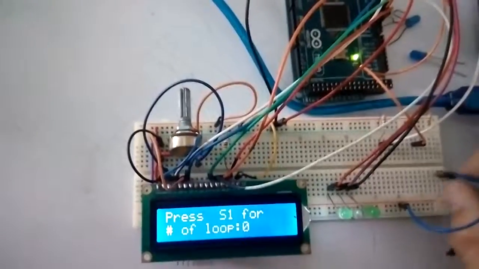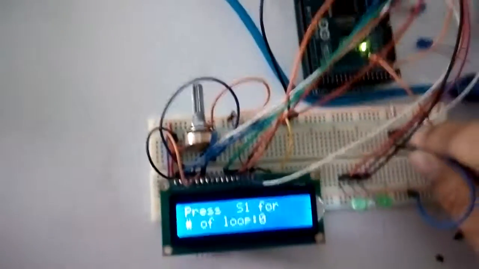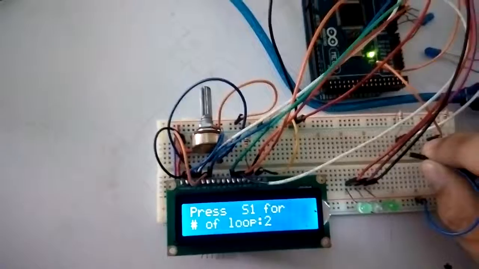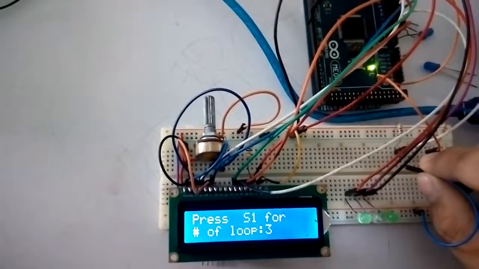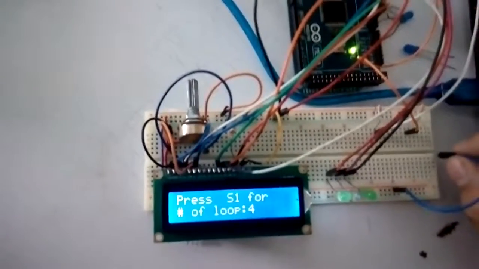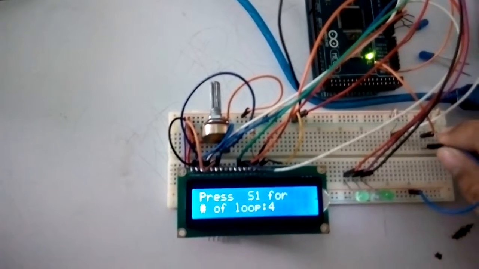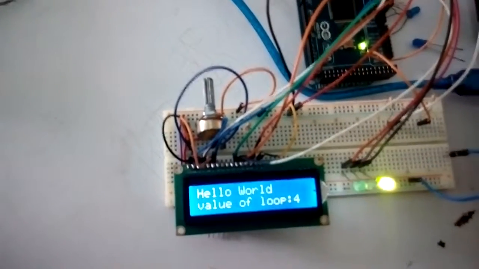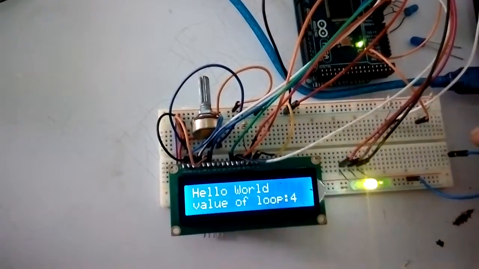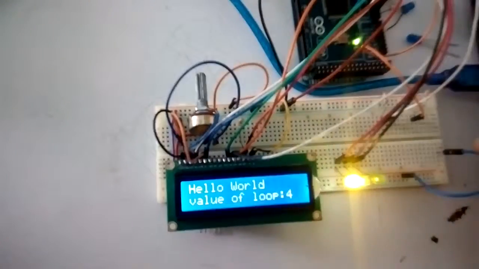Now I will click switch 1 4 times. 1, 2, 3, 4. And if I click switch 2, it will perform 4 running lights back and forth 4 times. And it will print "Hello World." 1, 2, 3, 4.